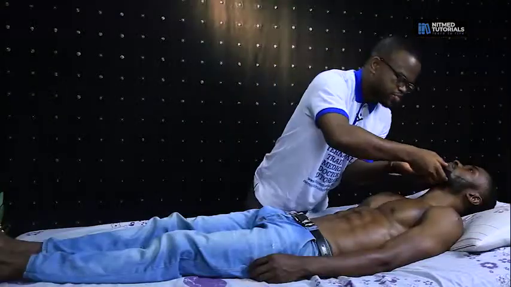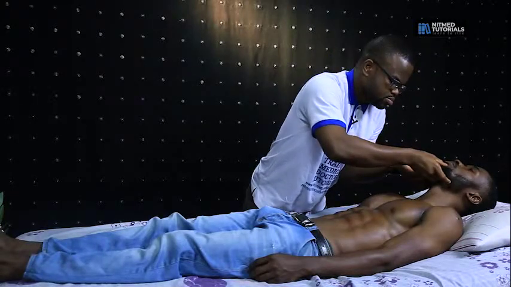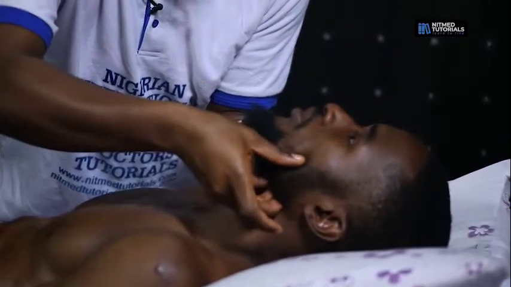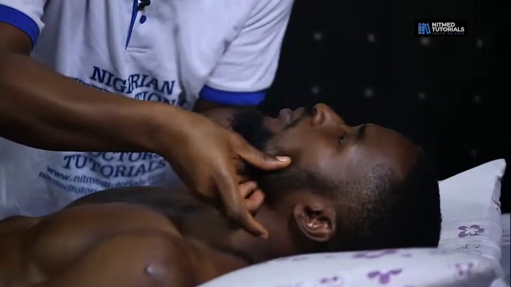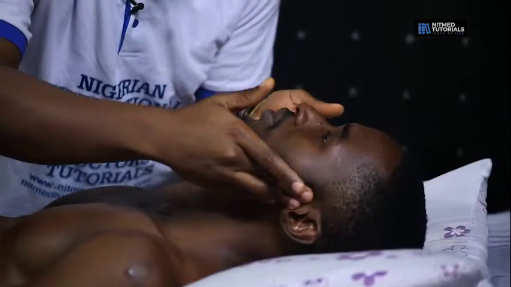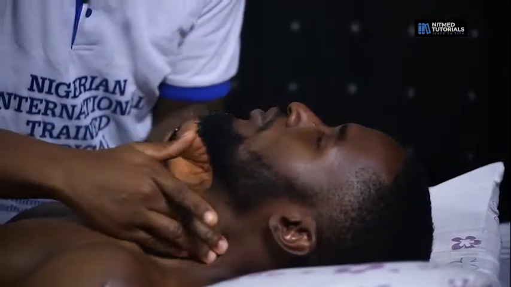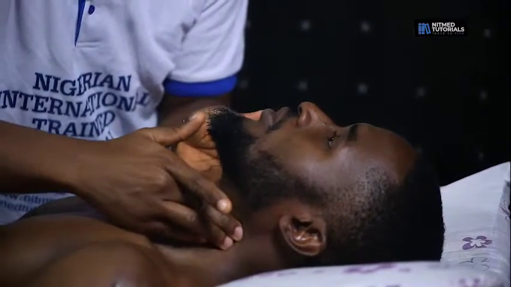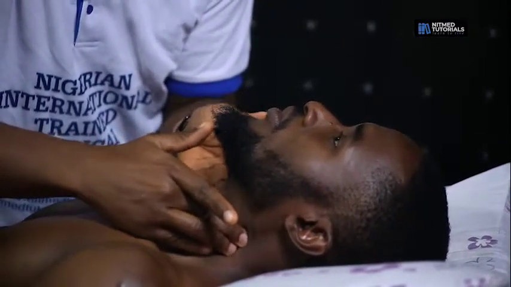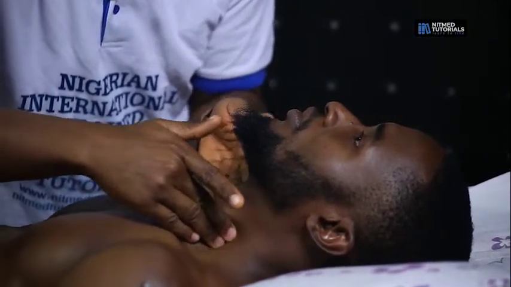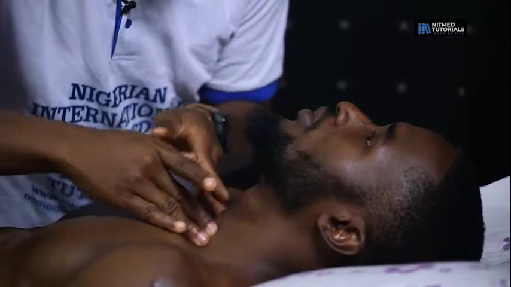Okay, so start with submental. Now submandibular. Okay, preauricular. Okay, upper group of cervical. Middle group of cervical. The lower cervical.